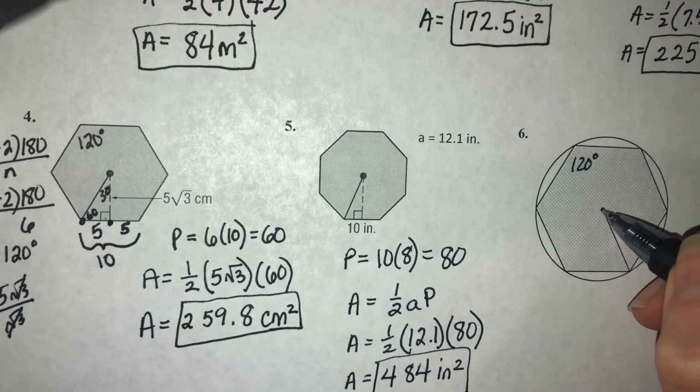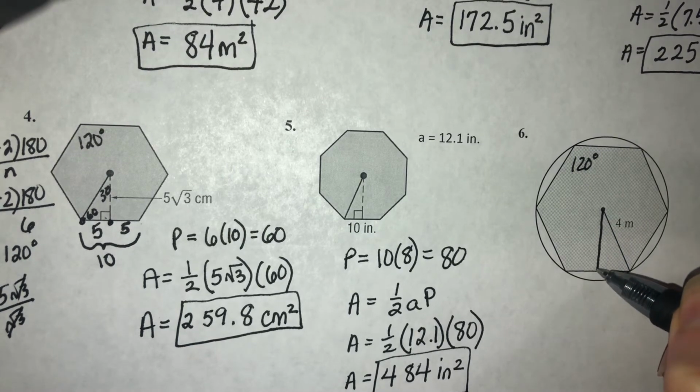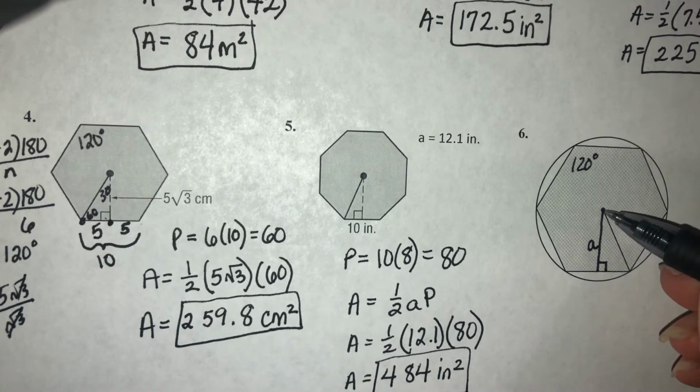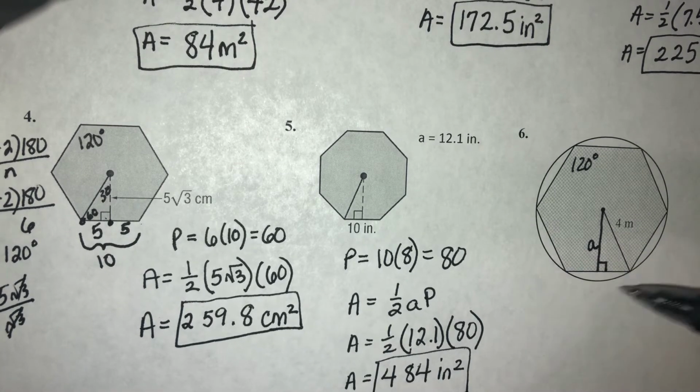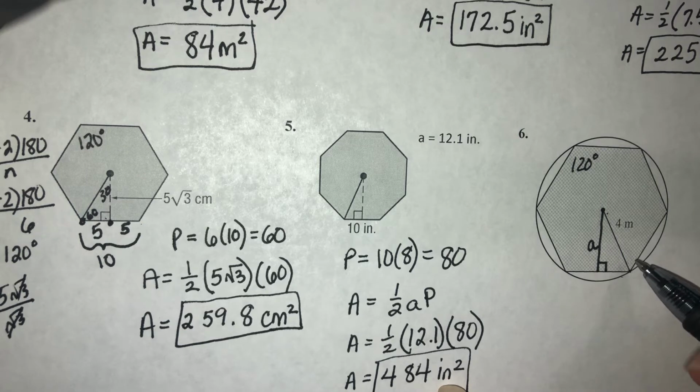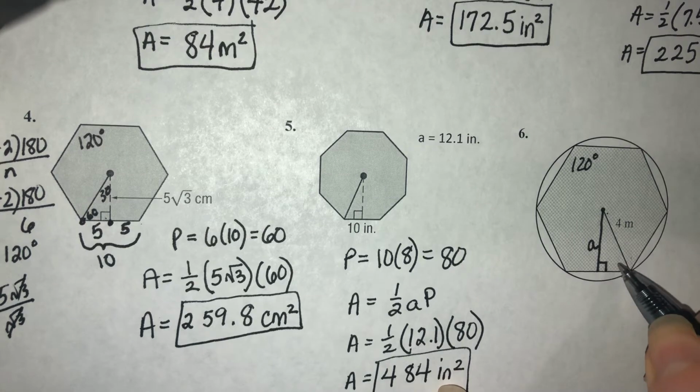The apothem goes from your center to the midpoint of the side at a 90-degree angle. So this is the apothem here. This is the radius of the circle that goes all the way around the hexagon. So we know that radius is 4. That radius is also the hypotenuse of this special right triangle. Since this big angle of the regular hexagon is 120 degrees, the radius splits this angle into 2 congruent parts. It bisects it. So this side is 60 and this side is 60.